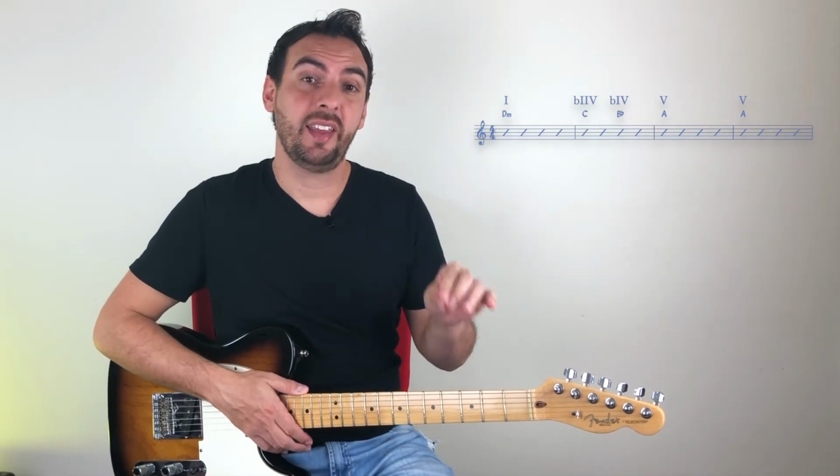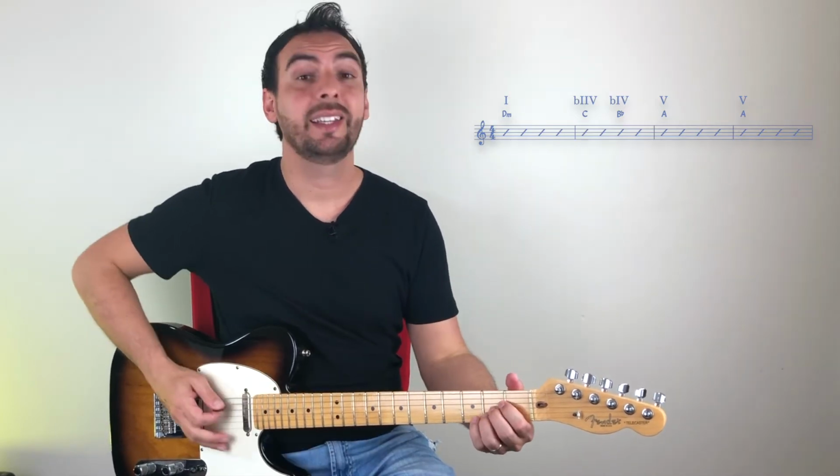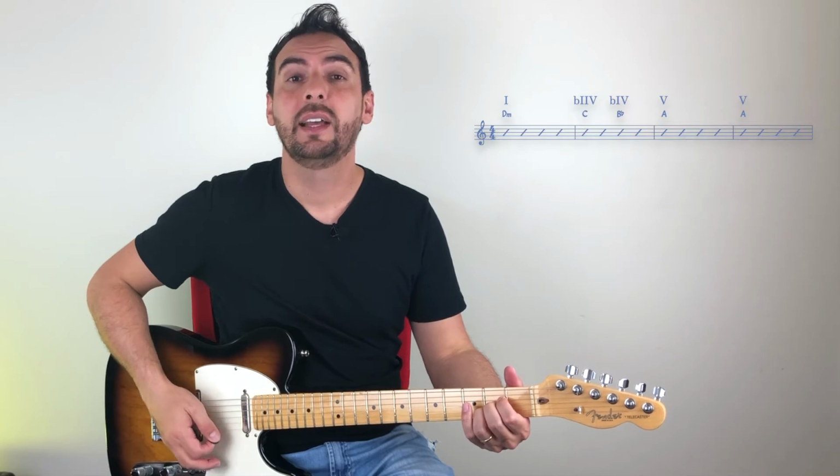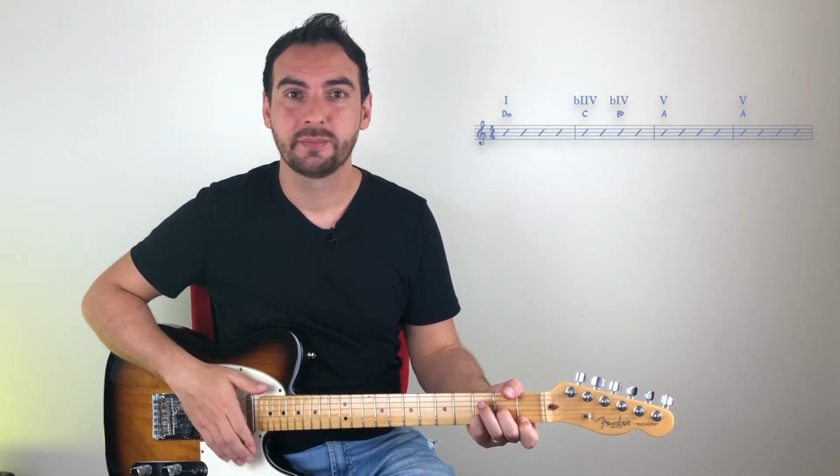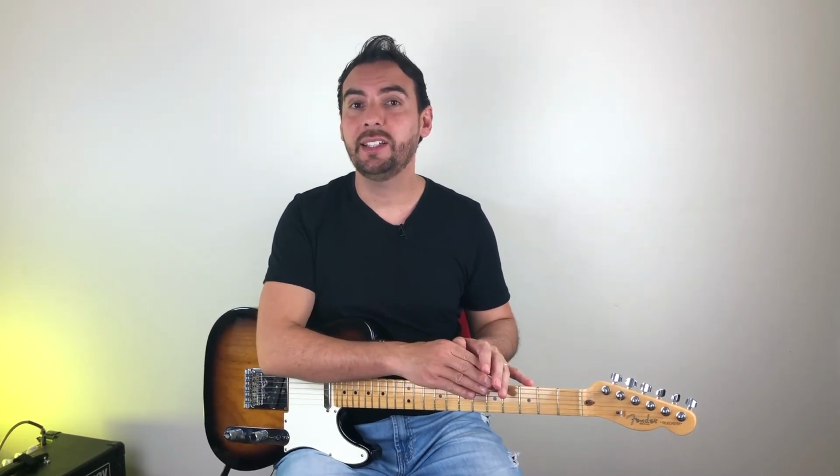Now notice that this A is a triad, but it creates some tension, asking to come back to D minor. That's the first way that you can find the dominant chord, and you can use it on your songs as well, having this tension resolution that will be natural from the key that you're playing.